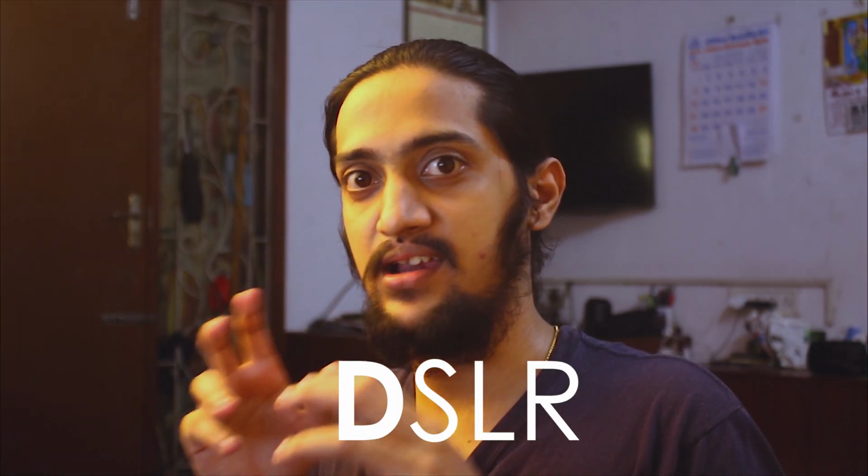So when you go beyond something like f11 or f13, your background becomes more focused when you compare it with the subject. This is called the depth of field. The more aperture number you set, the more depth of field you get. The amount of background being blurred, making the subject so distinct, is called the depth of field. So the next one is DSLR.